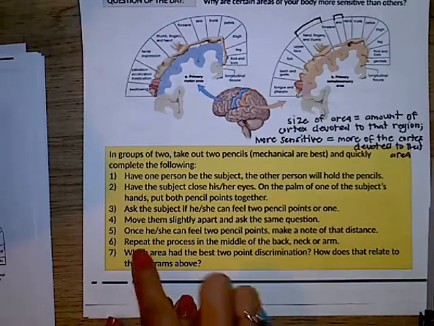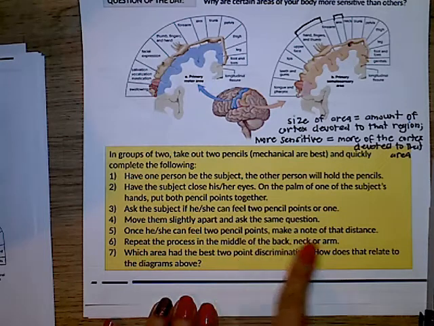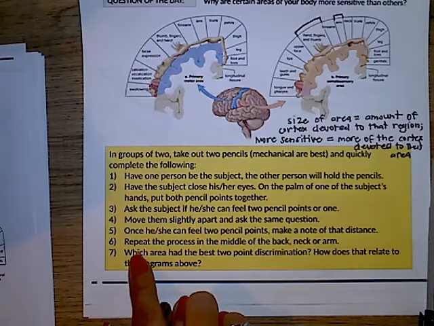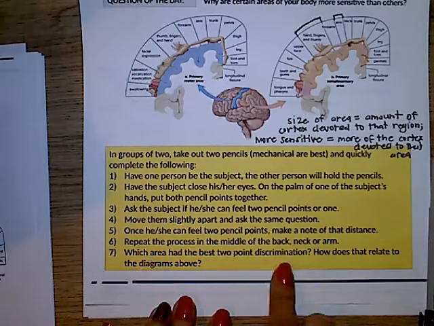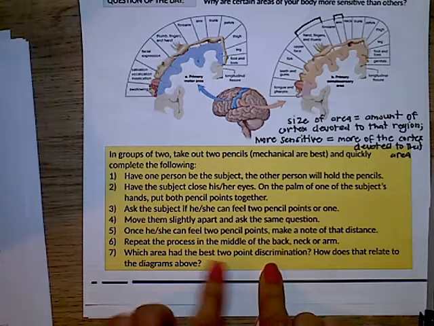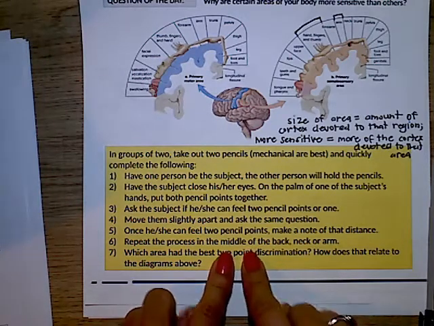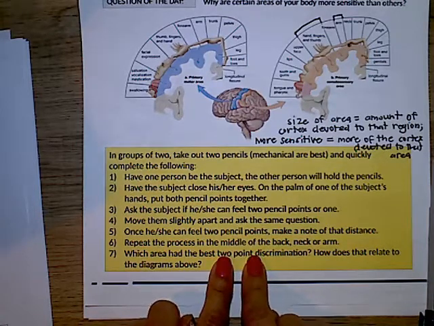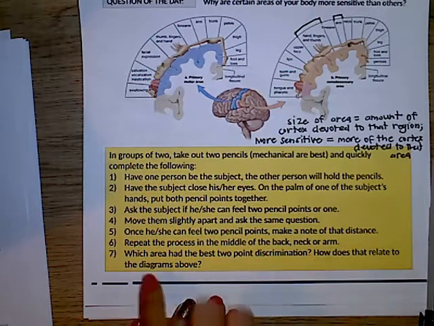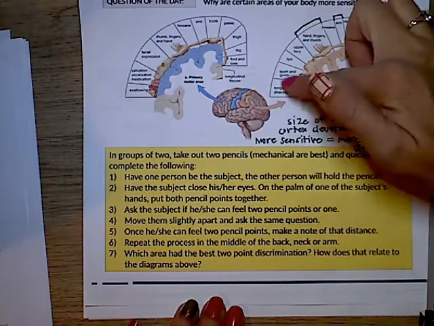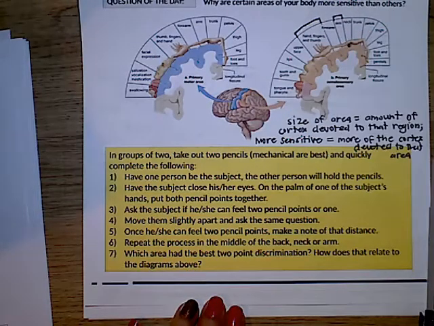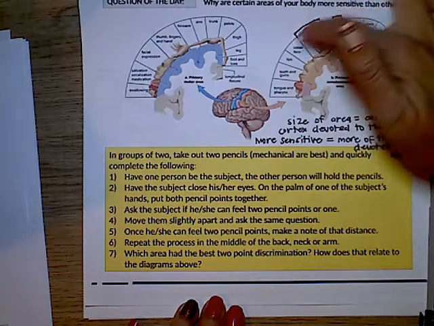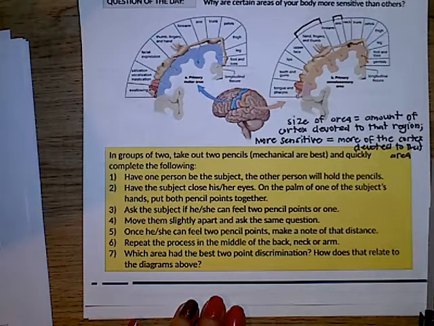And then you would repeat the process on the middle of the back or your neck or your arm. And then of those areas, which had the best two-point discrimination? So which one could tell sooner that there were two pencils poking them rather than one? And then decide how that relates to the diagrams above. Look at the area devoted to whatever two areas you tested and see if it kind of matches. And remember, the more area devoted to that body part, the more sensitive it should be.